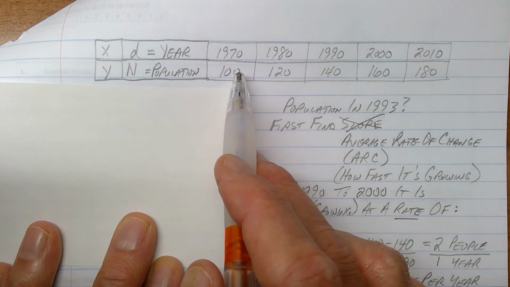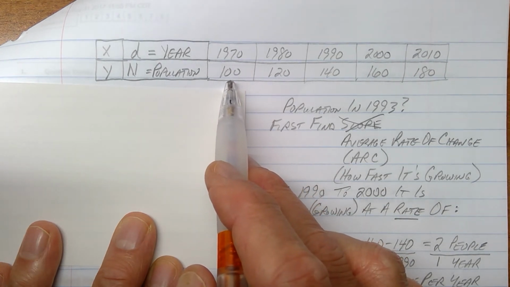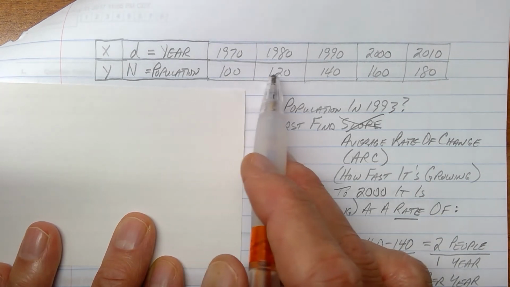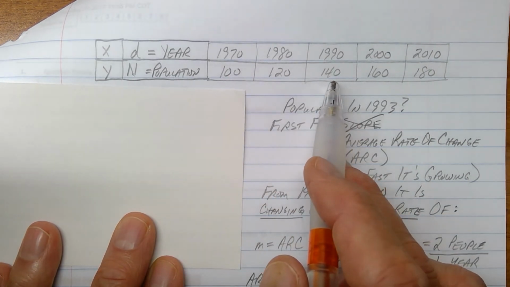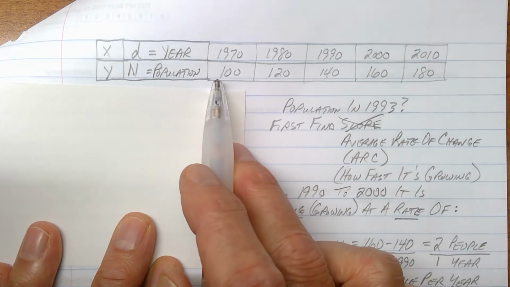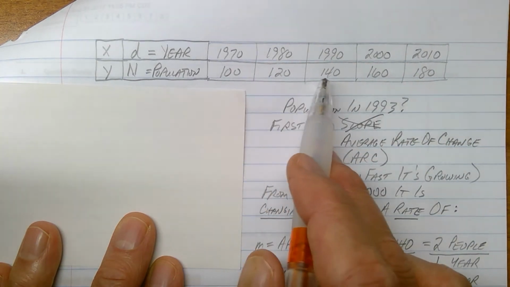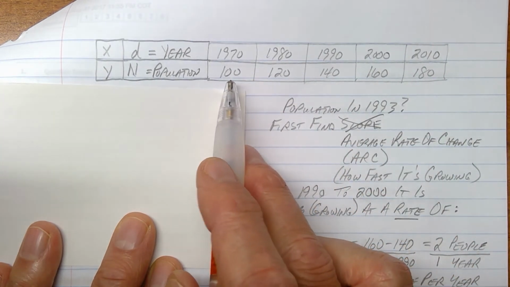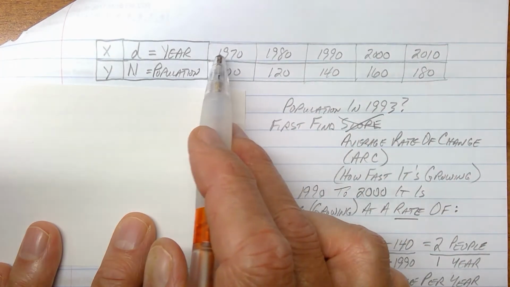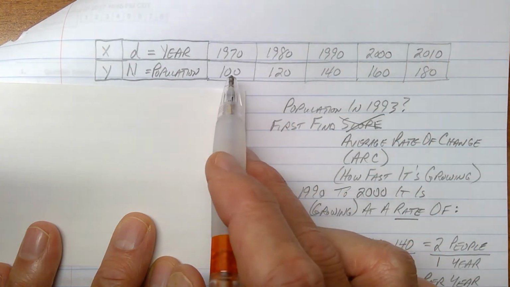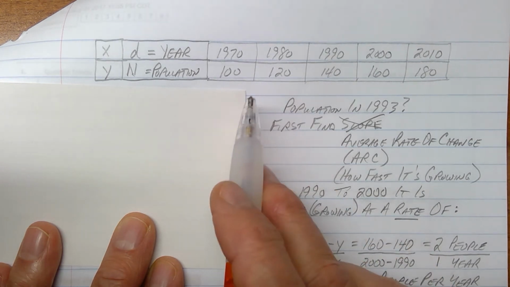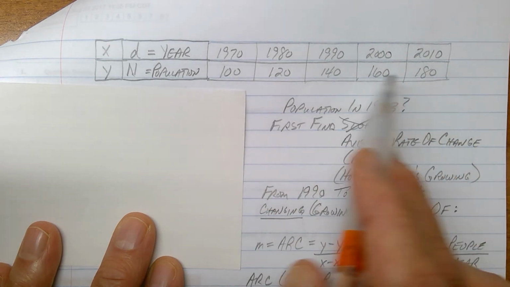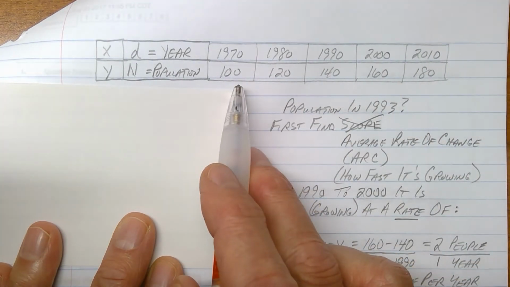And then population started at 100. It could be 100,000, 100 million, whatever they're measuring in. In 1970, population started at 100, and then it rose to 120, and it grew to 140, then 160, then 180. So it starts at 100, and it grows at 20, let's say people. It could be fish or bears or foxes or whatever. It grows at 20 people every 10 years. So every time 10 years goes by, it goes up 20 people. This is a growth function, all right? We started with 100 and ended up with 180. That definitely grew. This is a growth function.